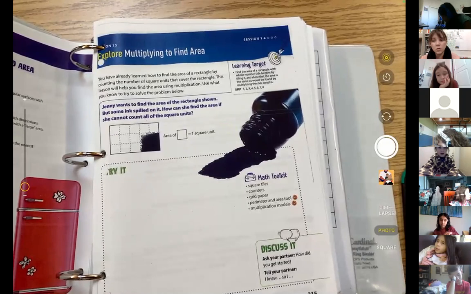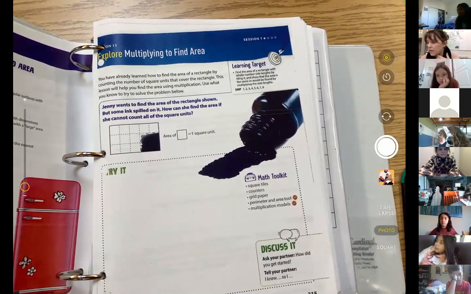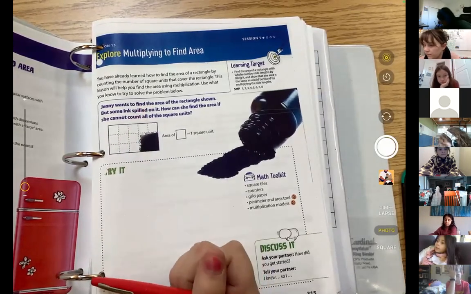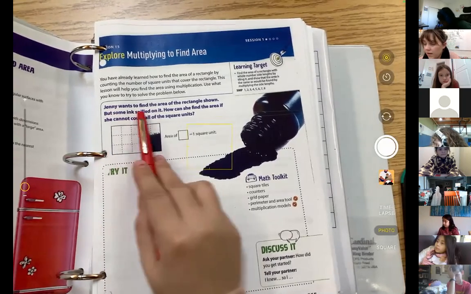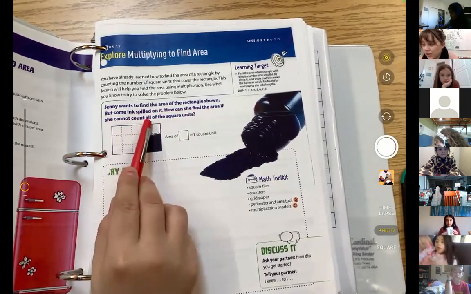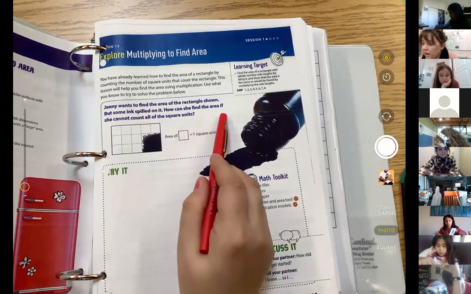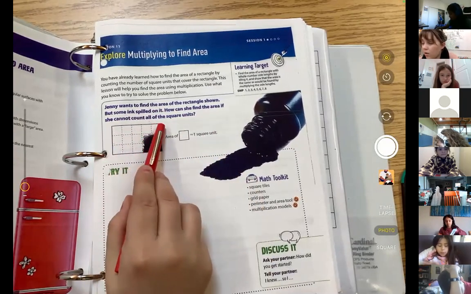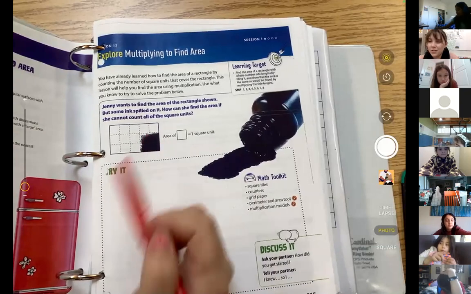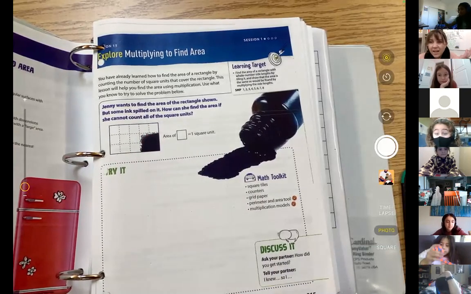Now we talked about this a little bit already, but we're gonna go even more into it, okay? Here is our first question. It says, Jenny wants to find the area of the rectangle shown, but some ink spilled on it. How can she find the area if she cannot count all of the square units? So, she's not sure how many square units are right here. We have to figure out how she can still find it.